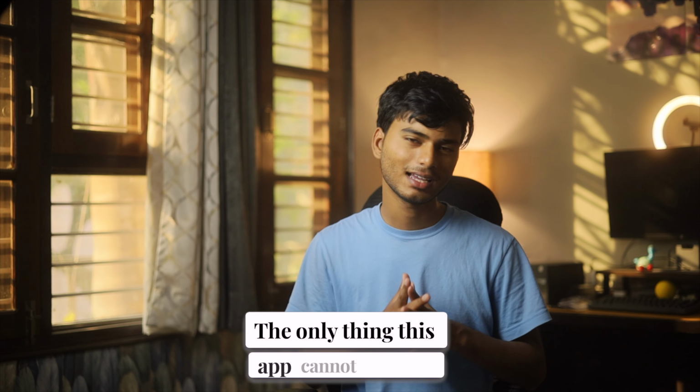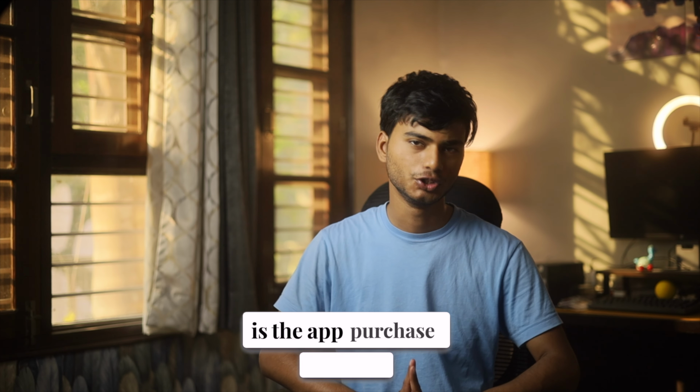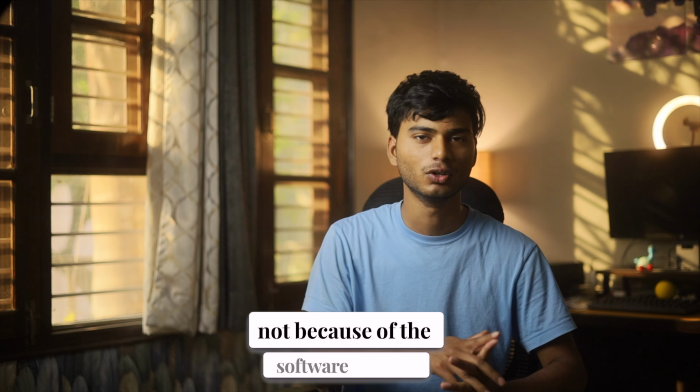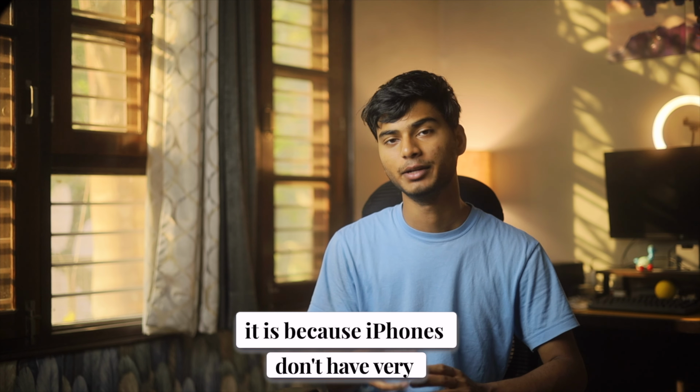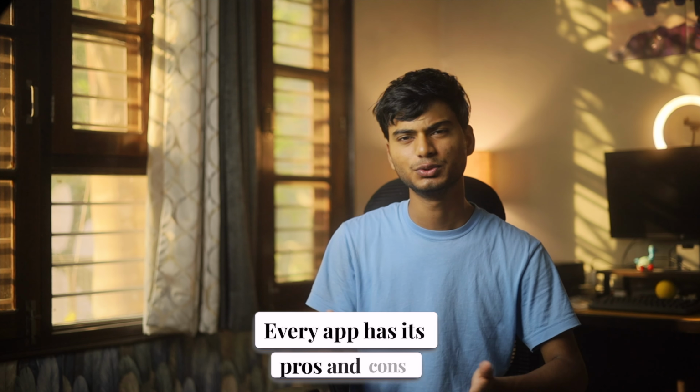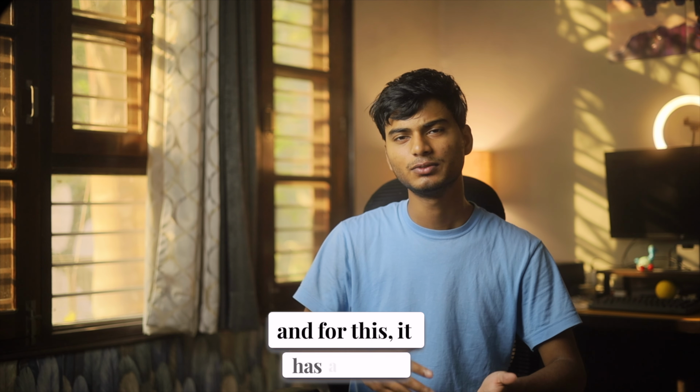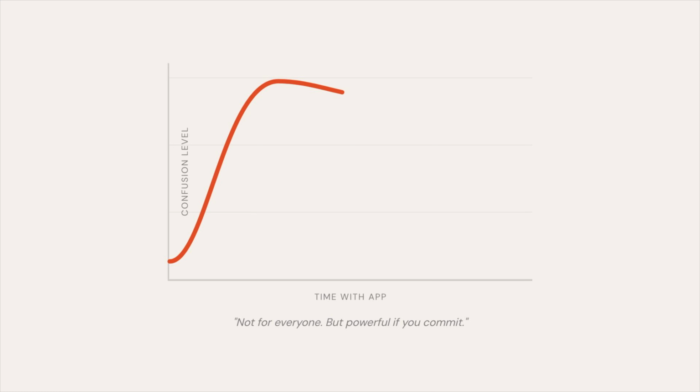The only thing this app cannot change is the aperture, and it is not because the software is bad. It is because iPhones don't have variable aperture. Every app has its pros and cons, and for this, it has a pretty steep learning curve. If you open this app without knowing what you are doing, you can be stuck and even confused most of the time.